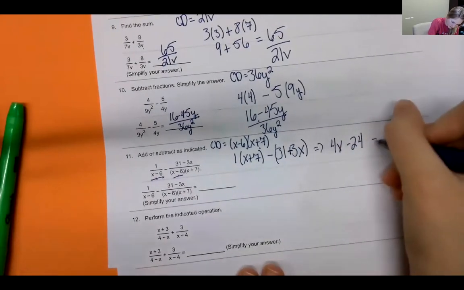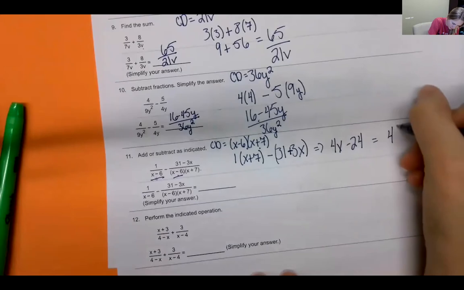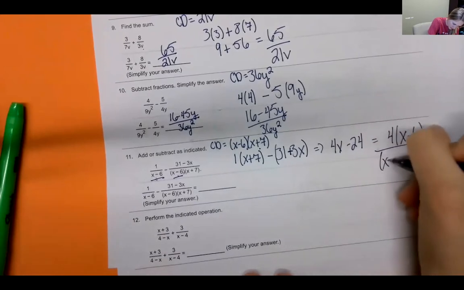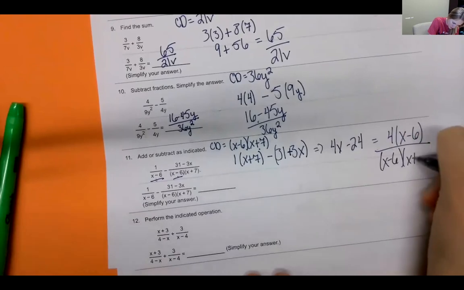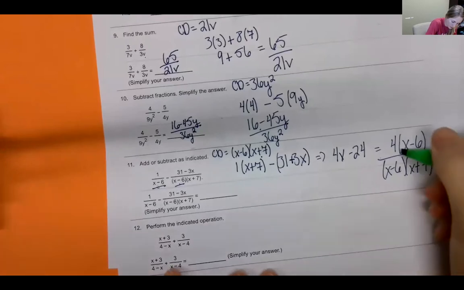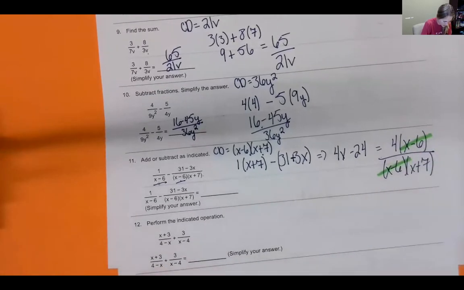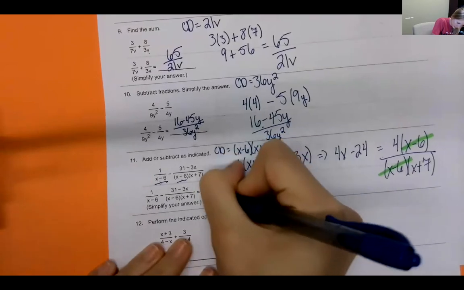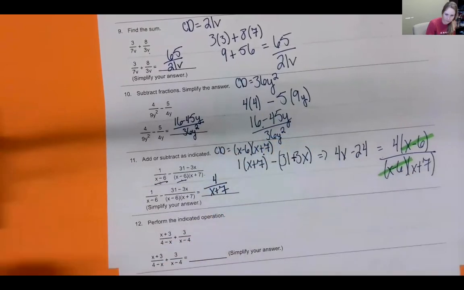And then I can simplify this because I can factor out a 4 to have x subtract 6, and this is over. That simplifies, reduces to 4 over x plus 7.